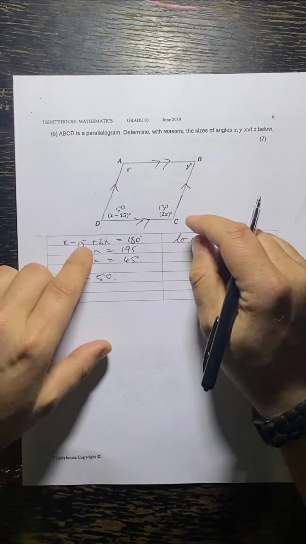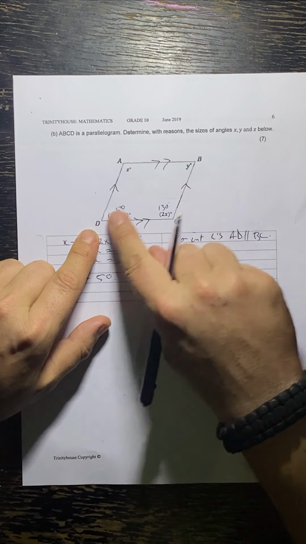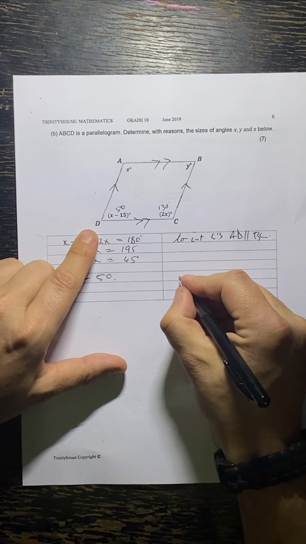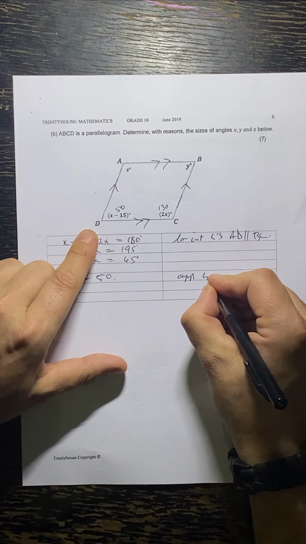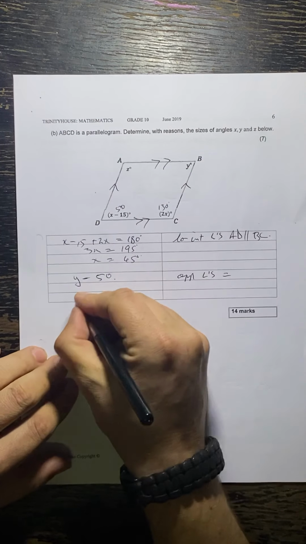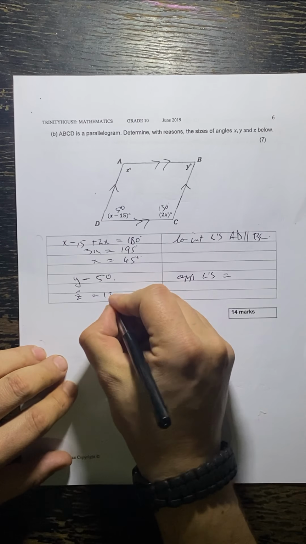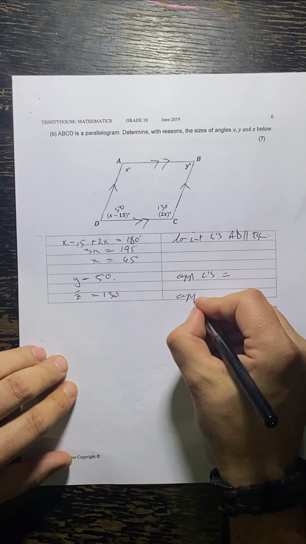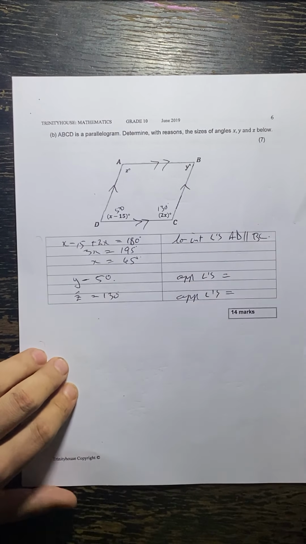Okay, and the reason for that, because this is a parallelogram, opposite angles are equal. If this is 130, then that's 130. Z is equal to 130, and it's for the same reason. Opposite angles of a parallelogram are equal.